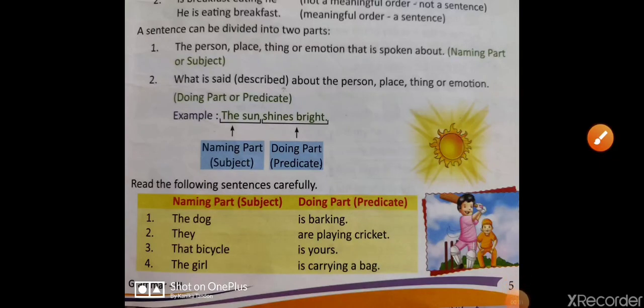Some other examples are, "The dog is barking." In this particular sentence, the subject is the dog. Why? Because we are talking about the dog. And what are we saying about the dog? That the dog is barking. So the dog acts as the subject and "is barking" is the predicate. Next sentence is, "They are playing cricket." In this sentence, we are not clear about who all are playing. That's why they is used for a whole group or a team that is playing. So "they" acts as the naming part and the doing part is "are playing cricket."